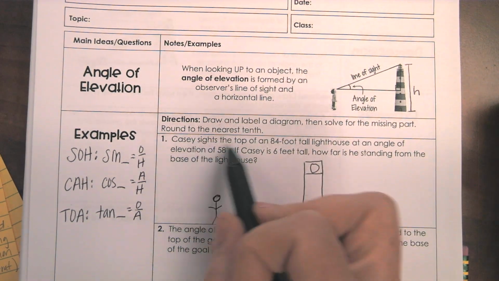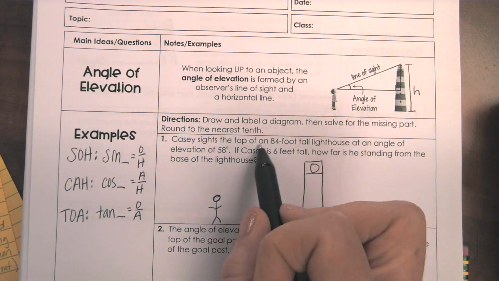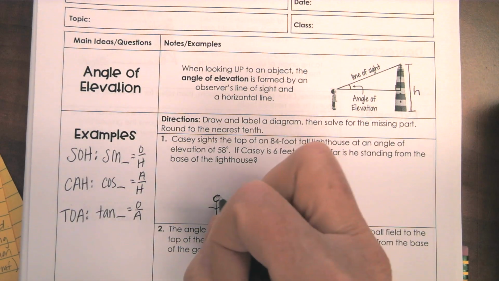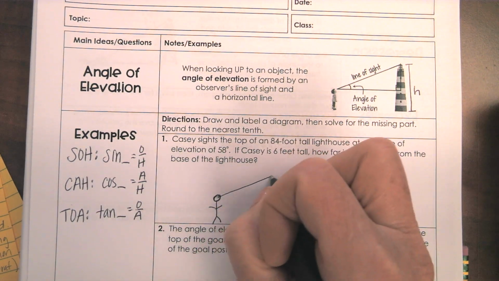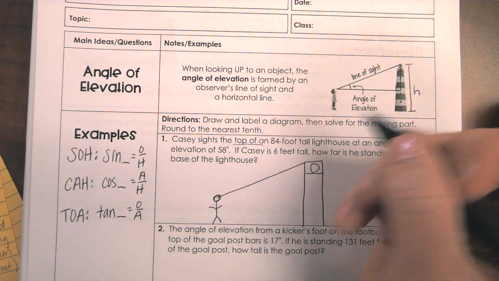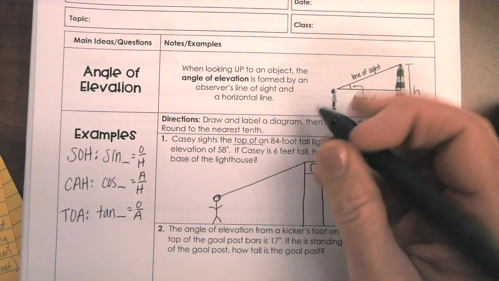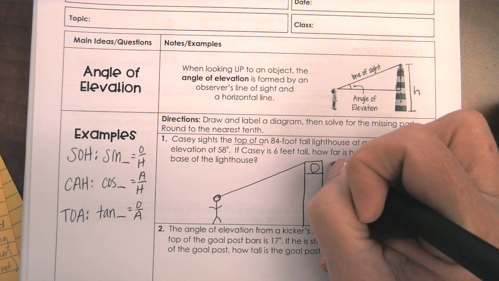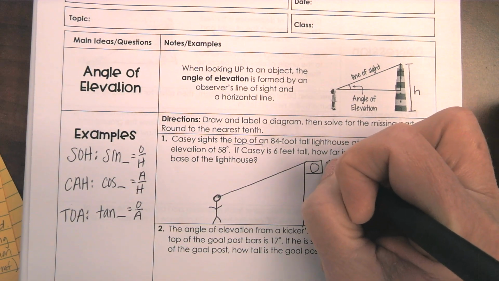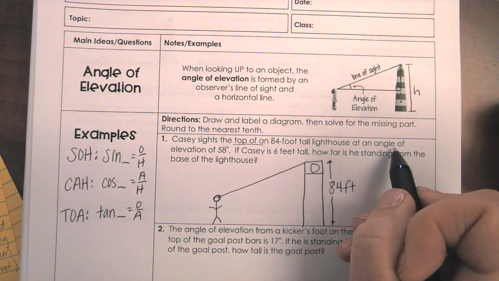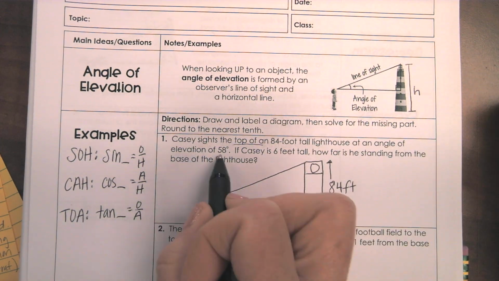Now we know that Casey is viewing the top of an 84-foot tall lighthouse. So I know that he's looking at the top of the lighthouse, and I've got that piece done. My lighthouse is 84 feet tall, so this is 84 feet, the entire height of the lighthouse, at an angle of elevation of 58 degrees.